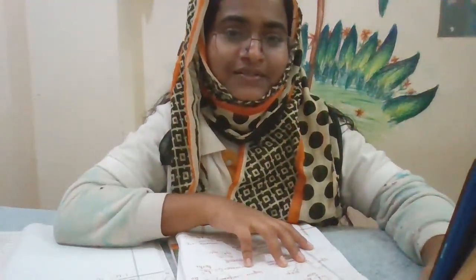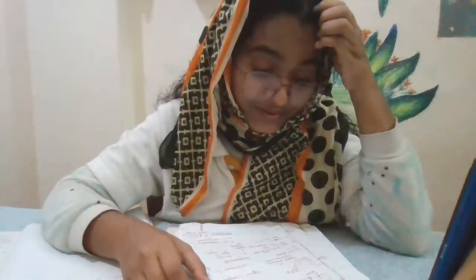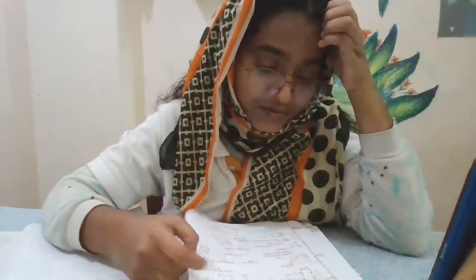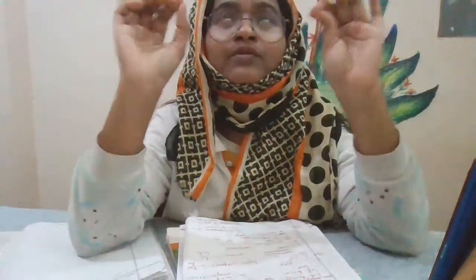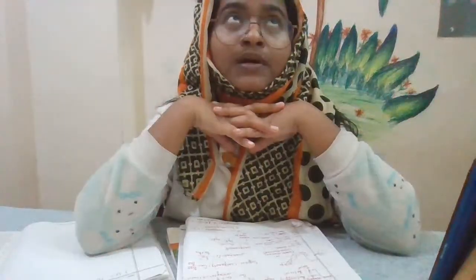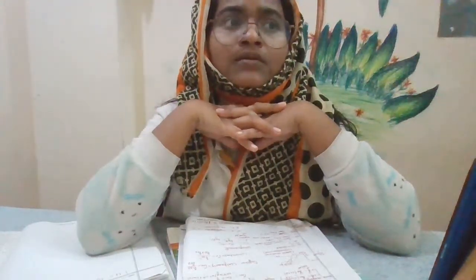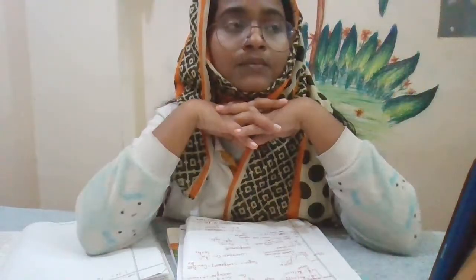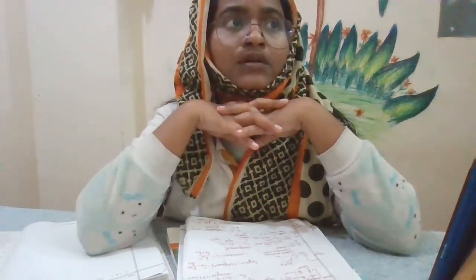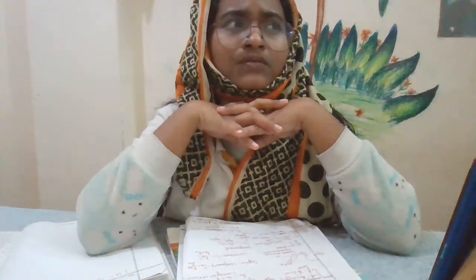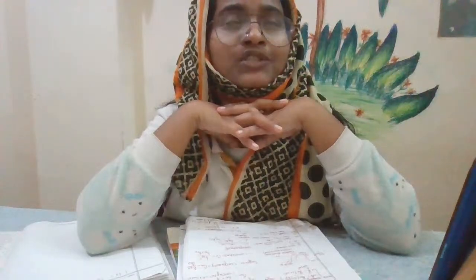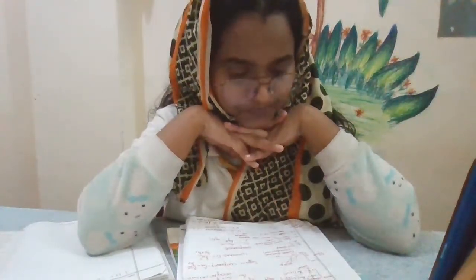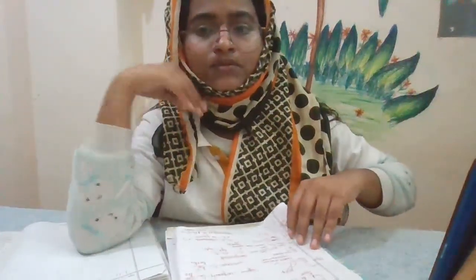Okay. Submerged density. Dry density is rho_w G by 1 plus e. Saturated density is rho_w (G plus e) by 1 plus e. Submerged density is rho_w (G minus 1) by 1 plus e.